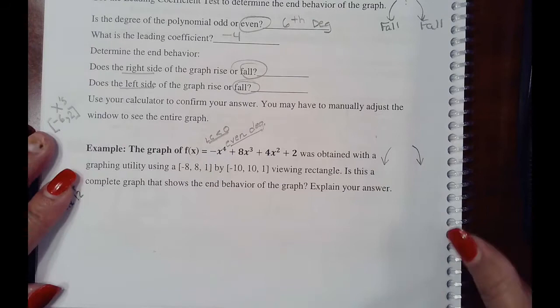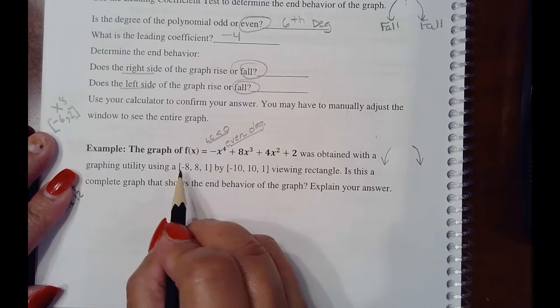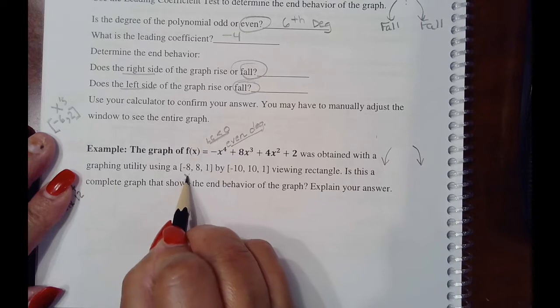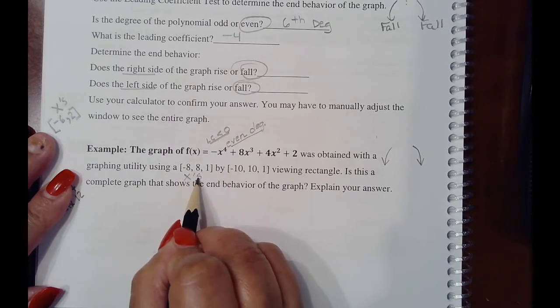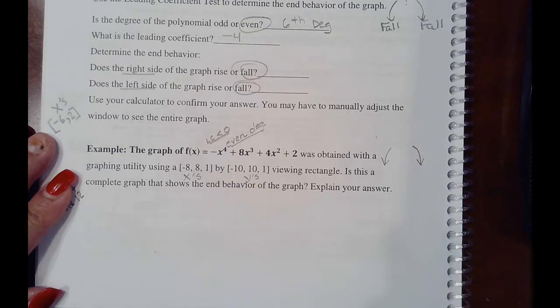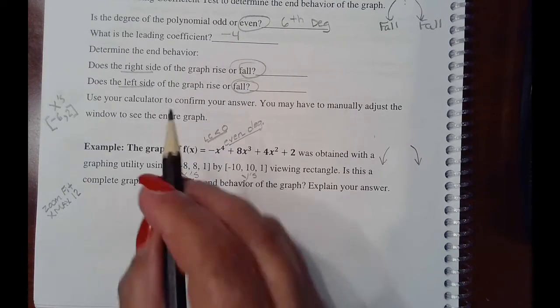So this is saying the graph of this was obtained using a graphing utility and a window of -8 by 8 by 1. This is for the x's. The first window they mention is always for the x's, and this is for the y's. Let me remind you from one of the sections in the very first chapter that we did, this is x min.